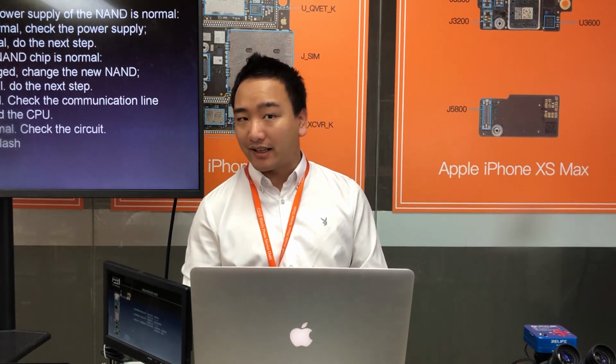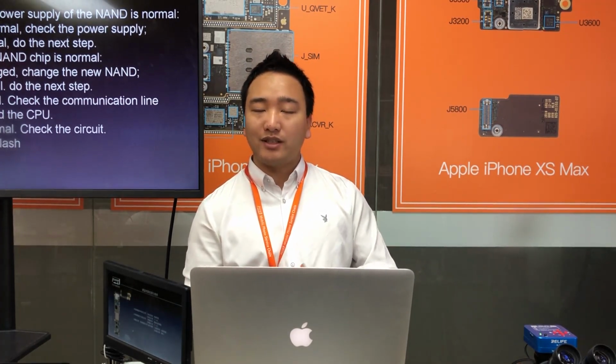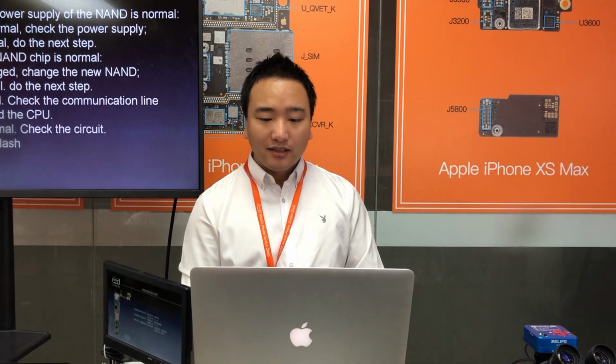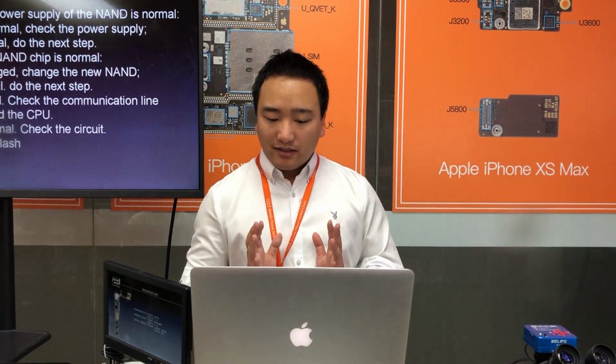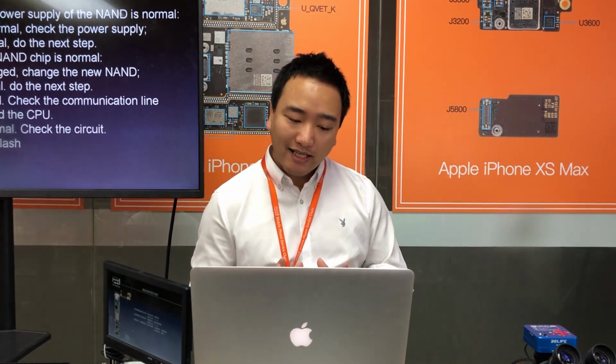Okay, now we share some no power on cases with you to help you improve and learn faster. Now we show you the iPhone 8 no power on problem. After connecting power, this iPhone 8 shows a small current of about 20 mA, and we have talked about this before.